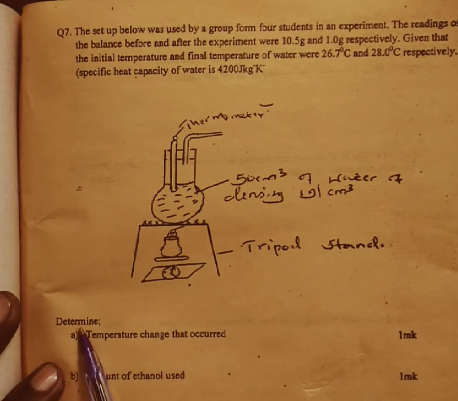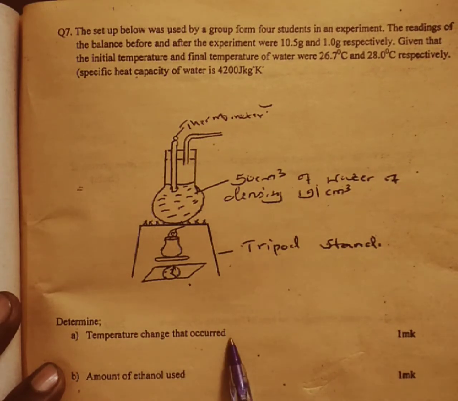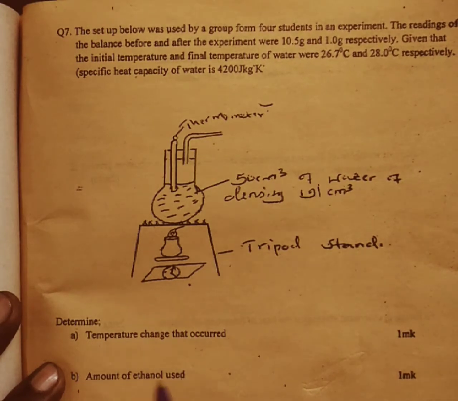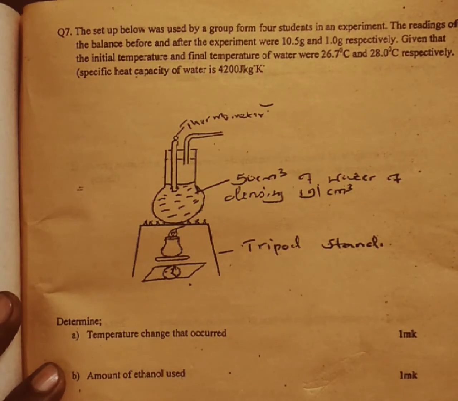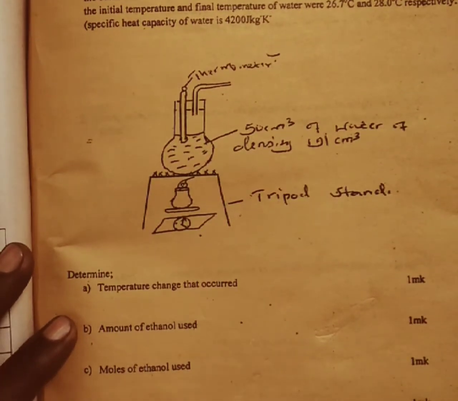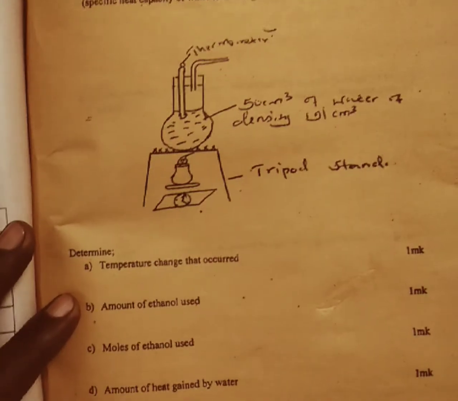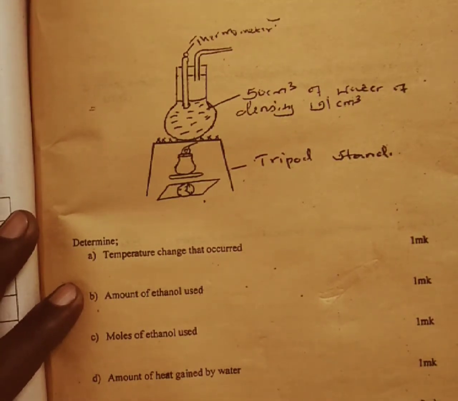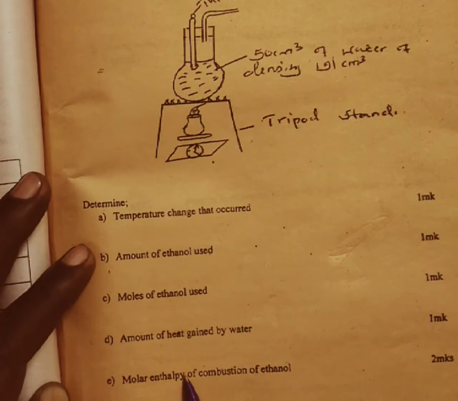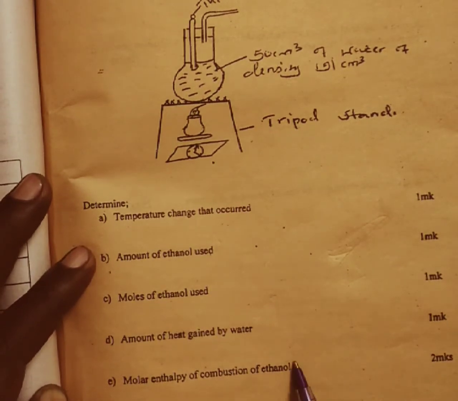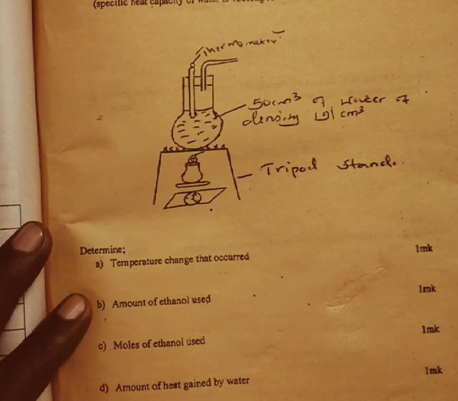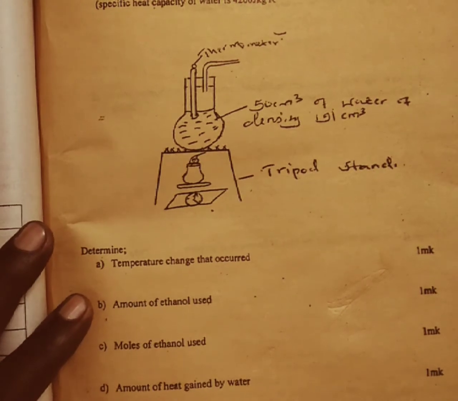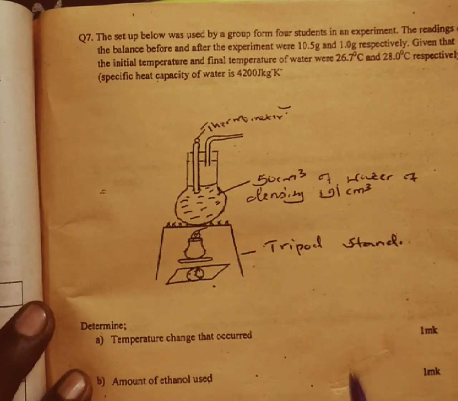The question given is: determine the temperature change that occurred, the amount of ethanol used, moles of ethanol used, amount of heat gained by the water, and lastly the molar enthalpy of combustion of ethanol. In this case, the information regarding this question has been given.